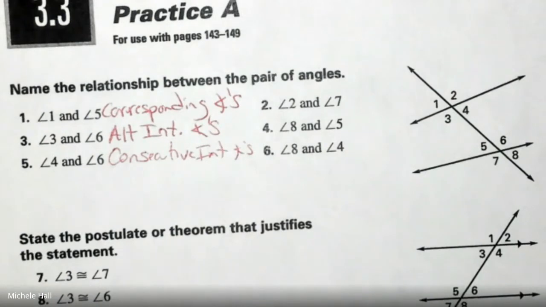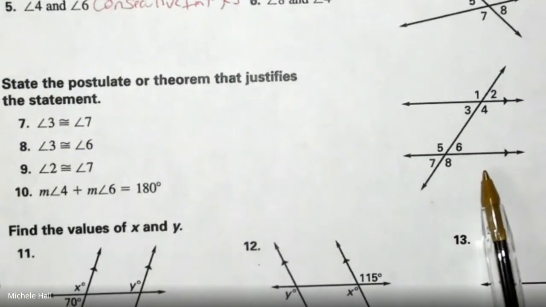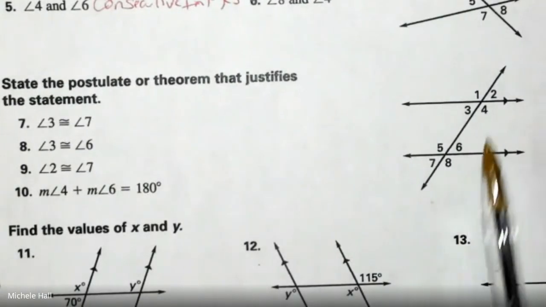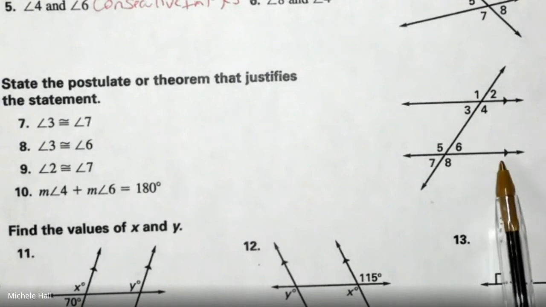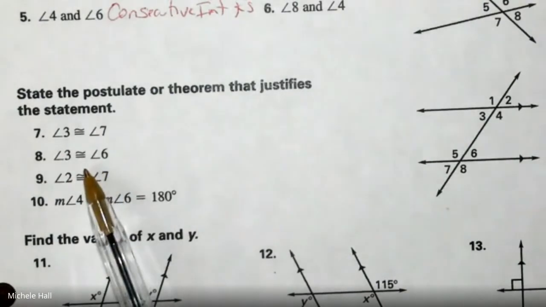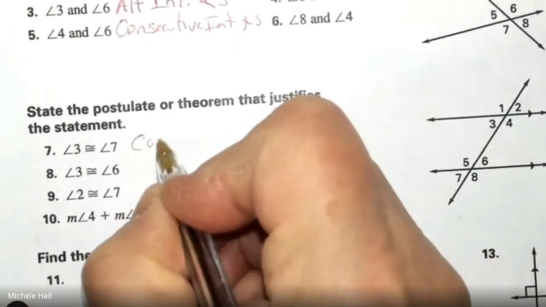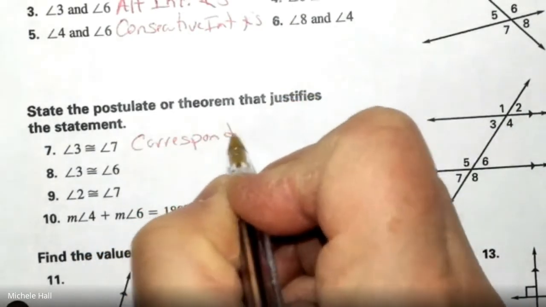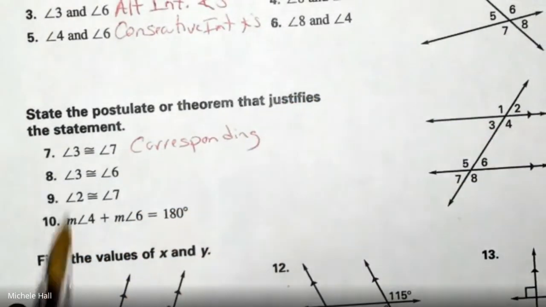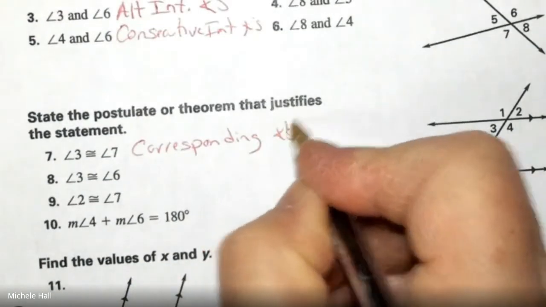Now on number 7 through 10, if I look at these lines, are these lines parallel? Yeah. We got the little triangles on them. So now we know angles are congruent to each other. That's why it says angle 3 is congruent to angle 7. What rule tells me that angle 3 and 7 are congruent? Annabelle. They are corresponding. Yeah, we're just writing. They said, state the postulate or theorem. The theorem is corresponding angles are congruent.